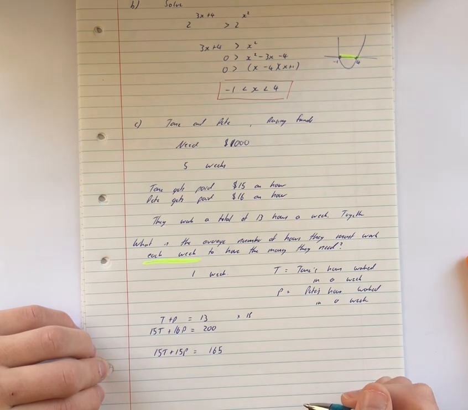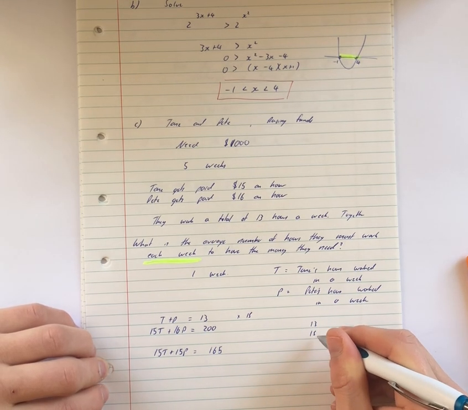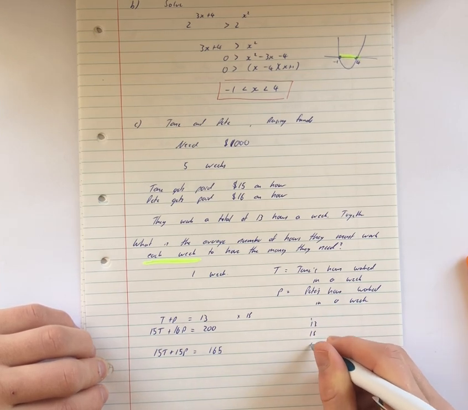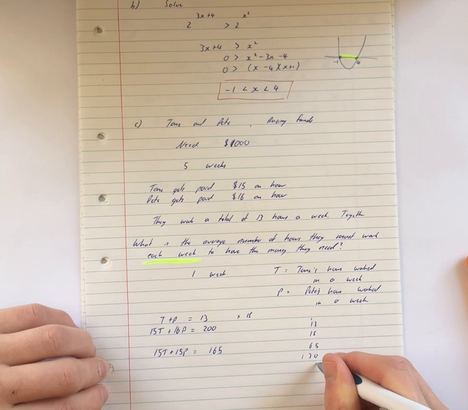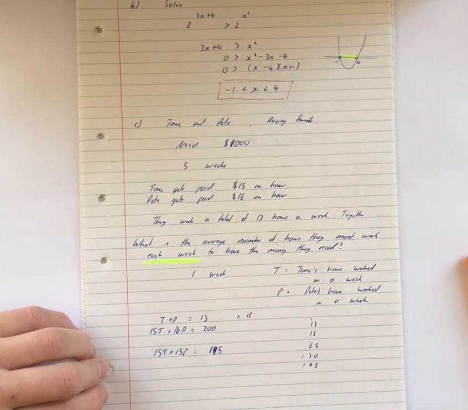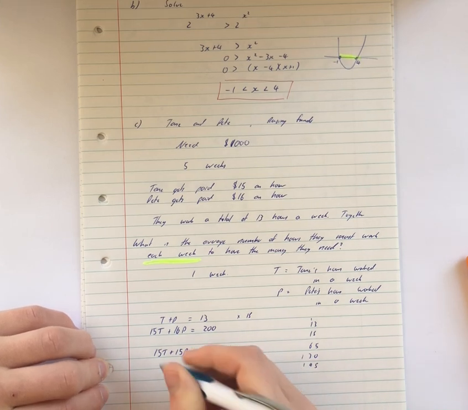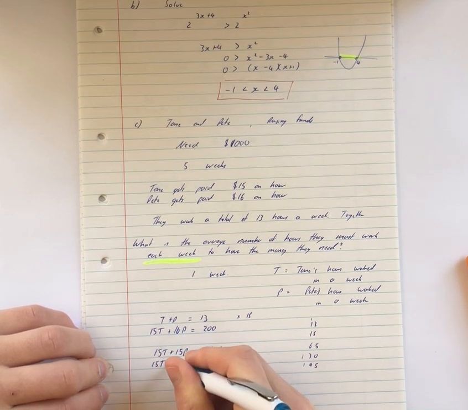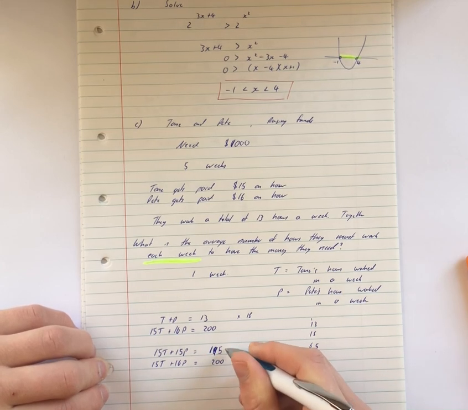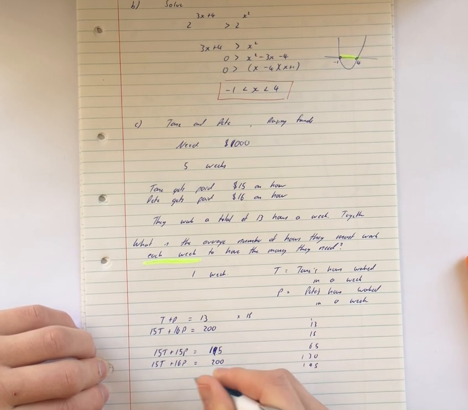No, all right, 13 times 15. 5 threes, 15, carry the 1. 5 and 1 is 6, and 130. Sorry, 195, not 165. Okay, so that's multiplying the first one by 15. 15T plus 16P, we'll leave this one, it's 200, but we can subtract the first equation from the second equation.